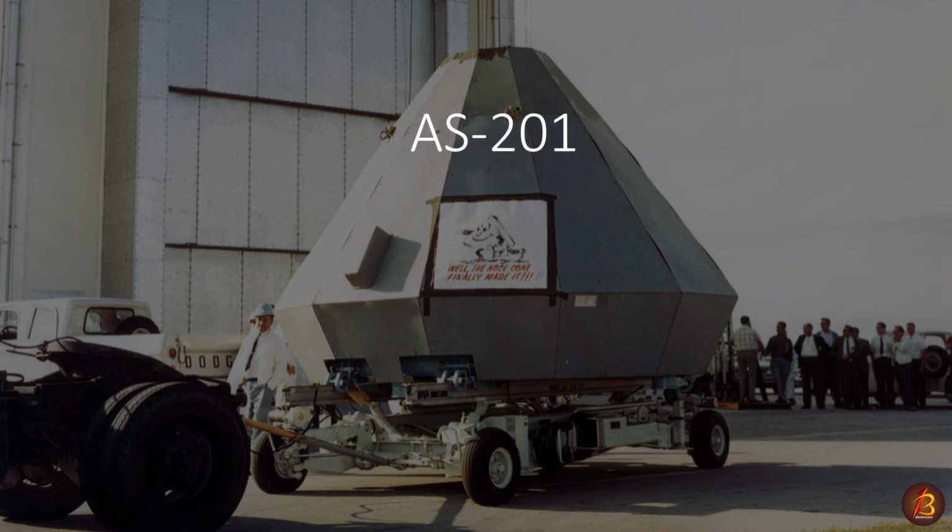The service module's engine worked properly for only 80 seconds, interrupted by the presence of helium pressurant gas in the combustion chamber. Helium was used to pressurize the fuel tanks but should not have been in the combustion chamber. This was caused by a break in the oxidizer line that allowed helium to mix with the oxidizer.